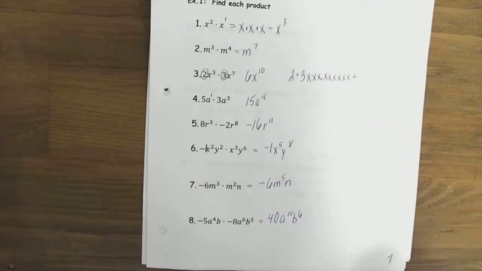You're hearing me use the word factors. Factors is just a fancy word for things that are being multiplied together. And that ends the product rule for exponents.